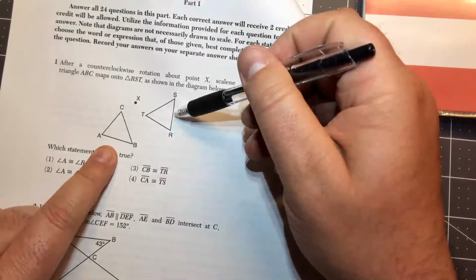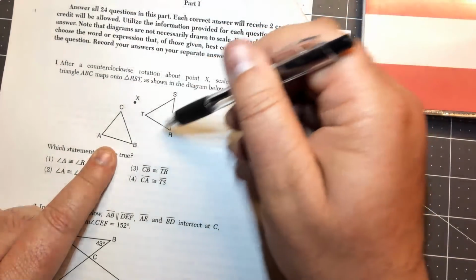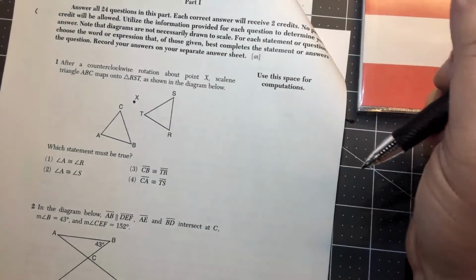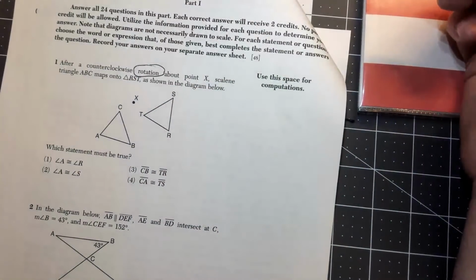But all right, we're starting with number one. We can see the image here. We're doing a rotation of these two shapes. So we're moving RST. We're going around this way. Remember, when we do a rotation, that is a key word here, right? This is a rigid motion. It means we're going to get a congruent shape, okay?